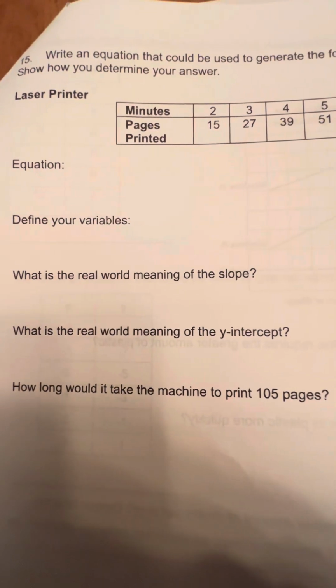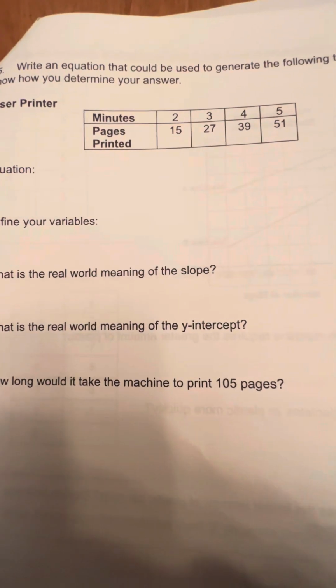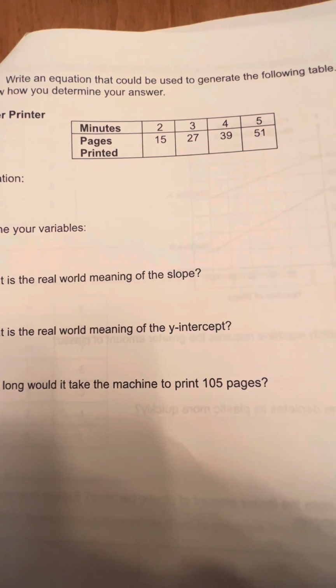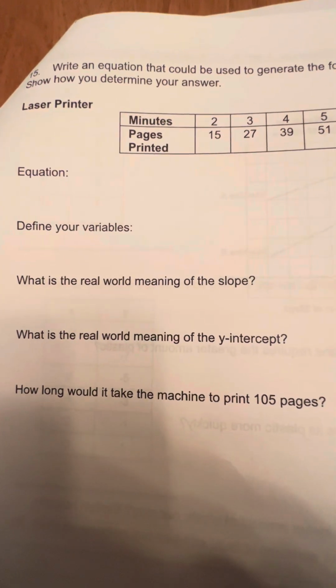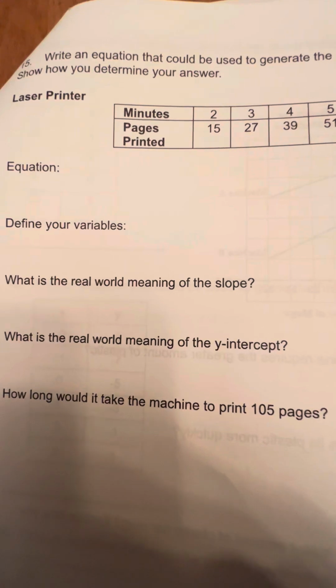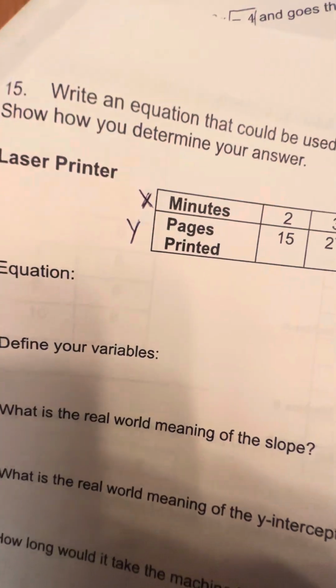All right, we are looking at an application problem. So we have: write an equation that would be used to generate the following table and then show how you determine the answer. So the first thing I'm going to do is I do have to do an equation. I am going to look at this. The minutes here, the first number set that you have, the data points, is always your x coordinates. Your y's are always the second set.